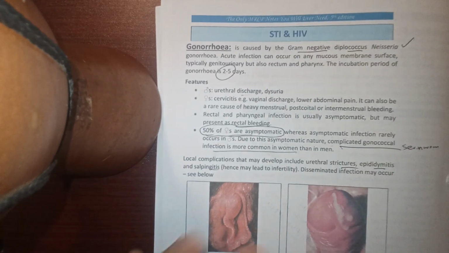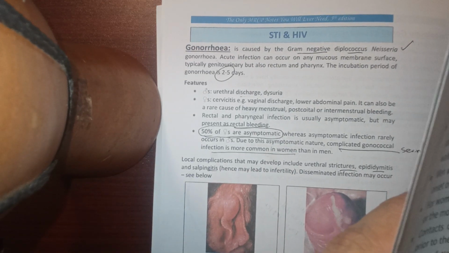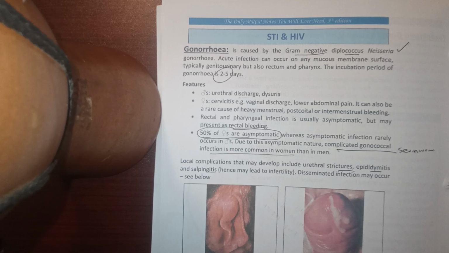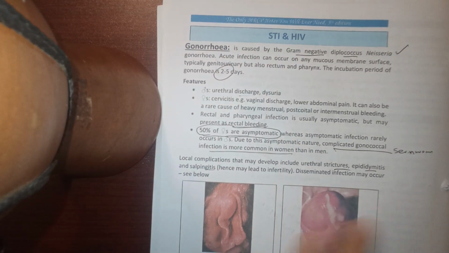Moving to a very important topic, STI and HIV. STI and HIV will have a lot of questions, unbelievably a lot. Too many things. So it's maybe the most important topic in infectious disease.